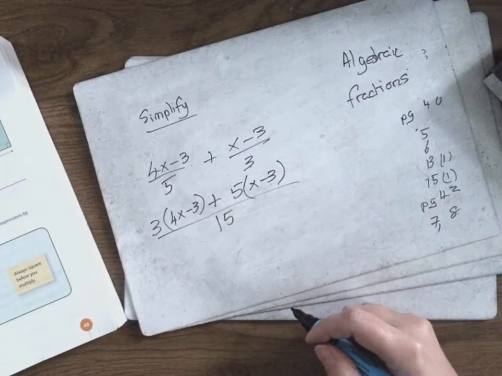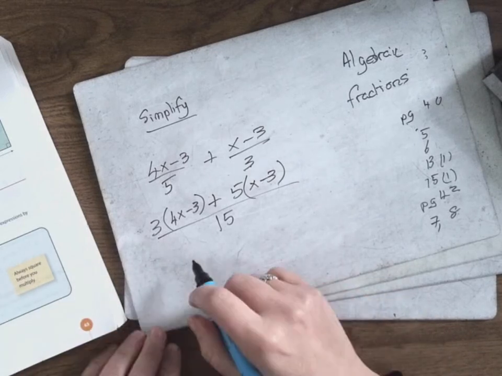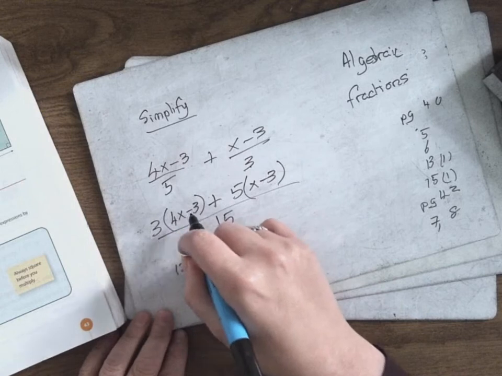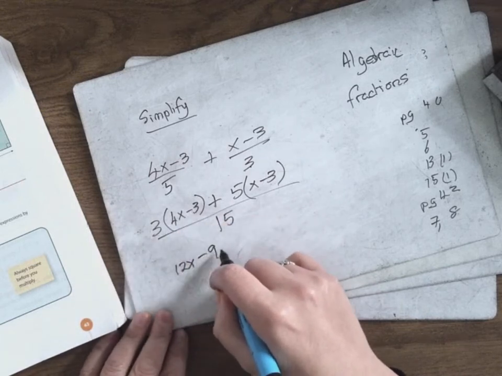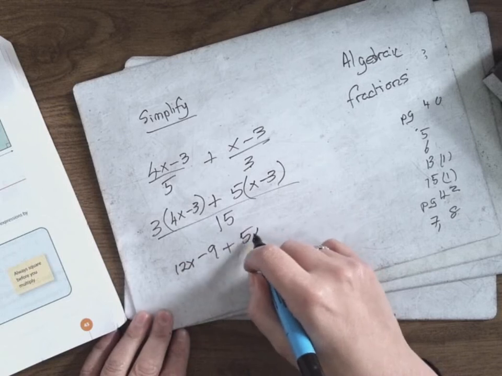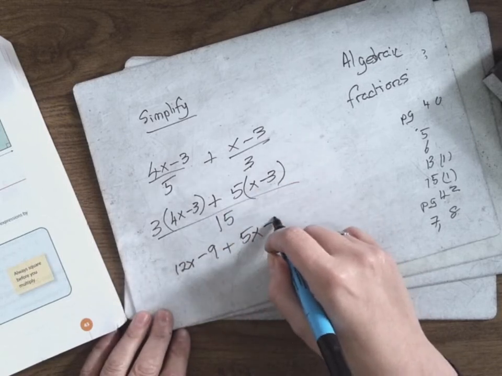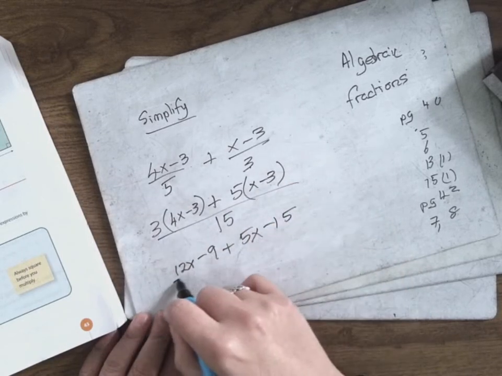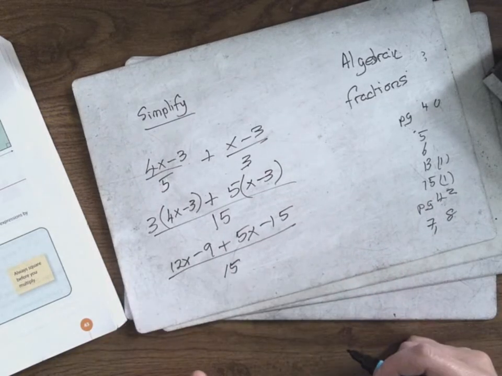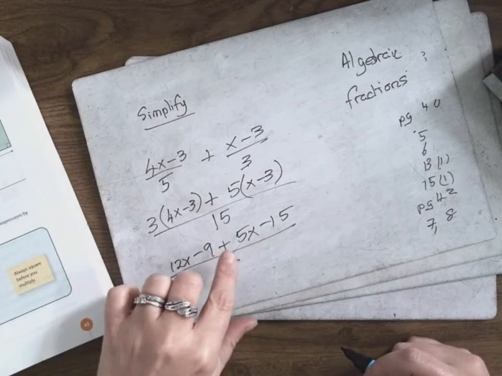Okay? Multiply out. 3 by 4 x's, 12x. 3 by minus 3 is minus 9, isn't it? Plus 5 by x's, 5x. 5 by minus 3 is minus 15, all over 15. Is that okay? Then tidy up on top, put your like terms together. So you have 12x plus 5x.